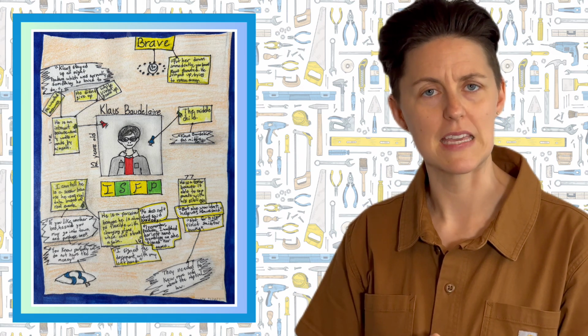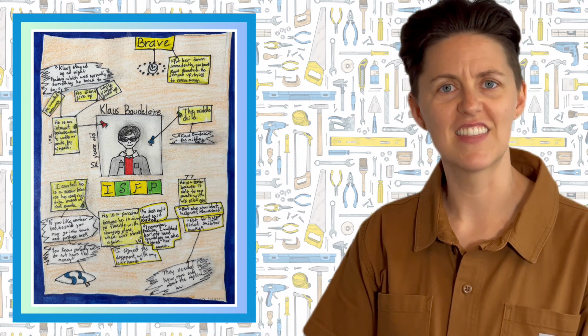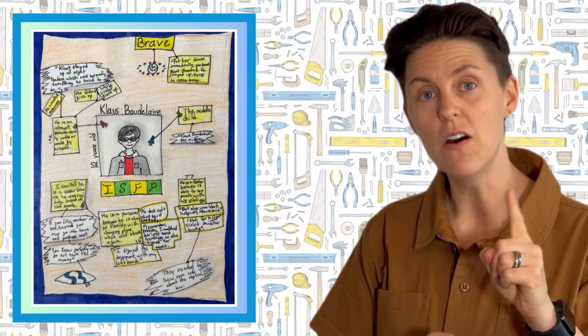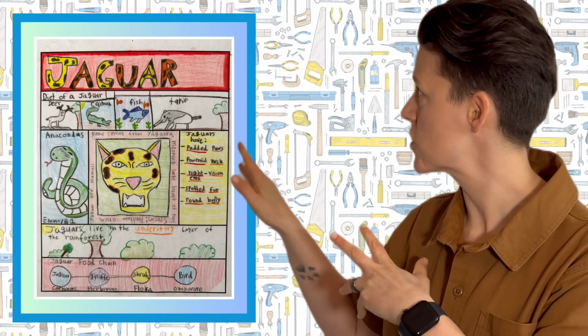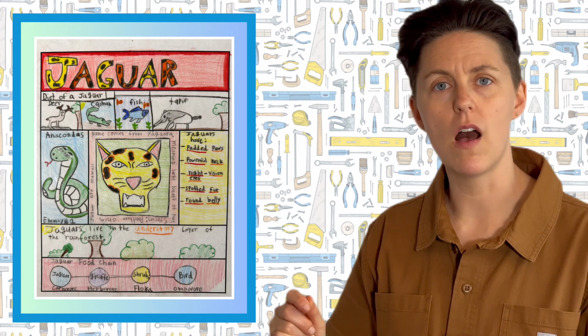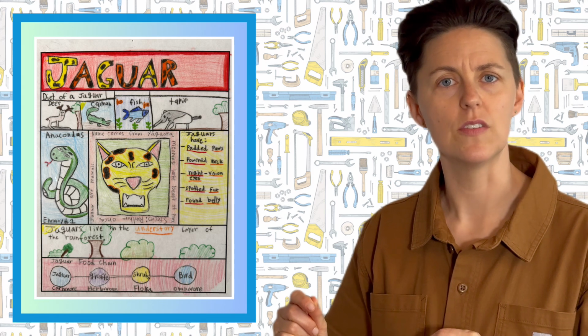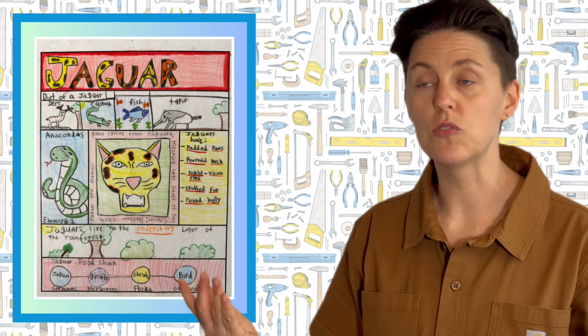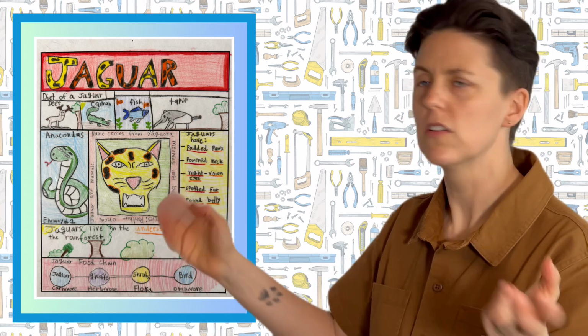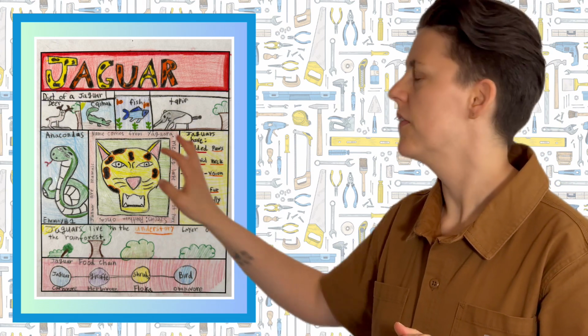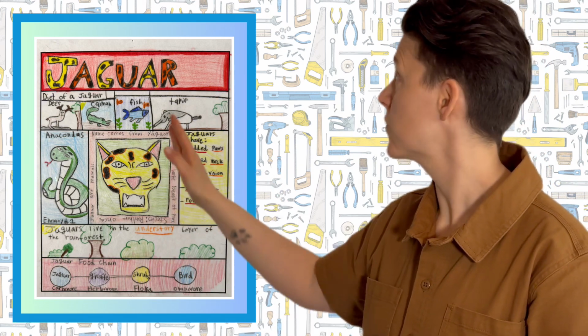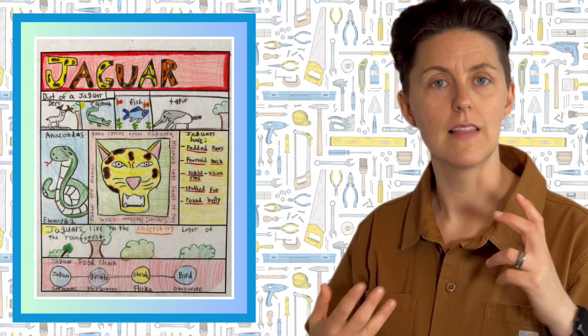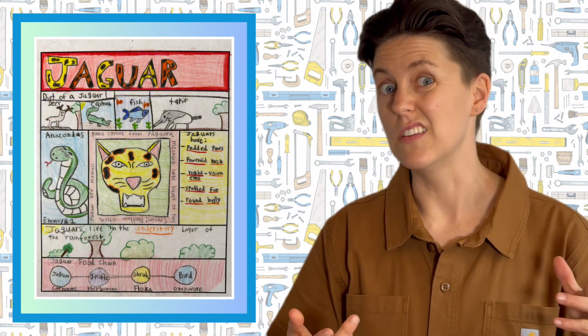We read The Bad Beginning, and this is what the kid created. Now I'm going to jump over. This is an example of one that I did in ELD summer school. You might have to zoom in to see, but all this writing was done by a level 1 ELD student.